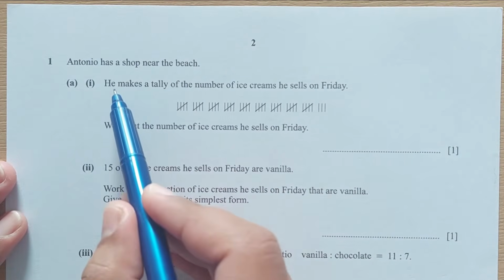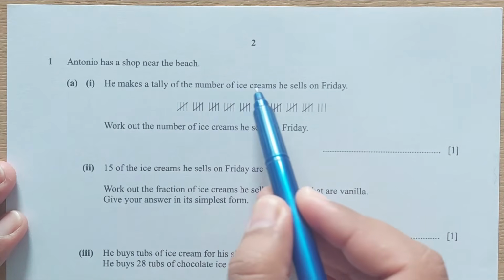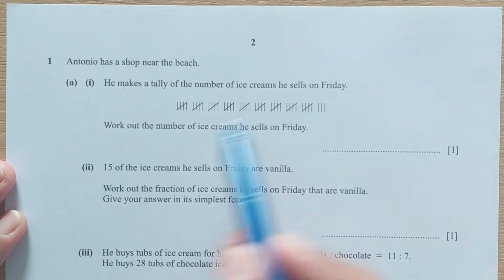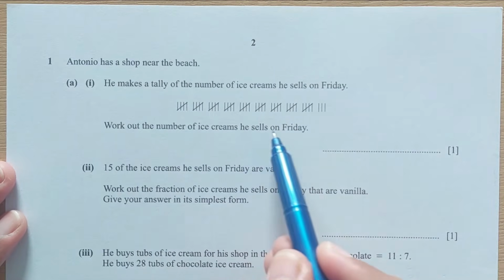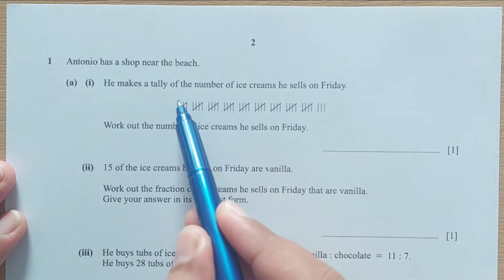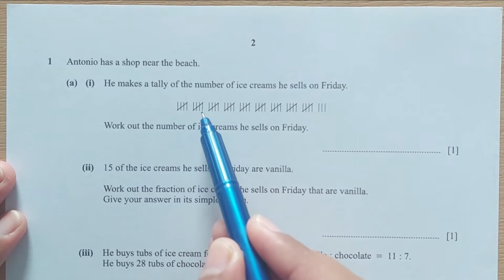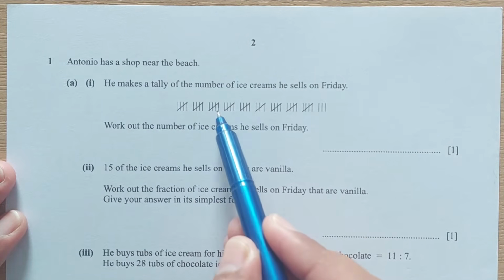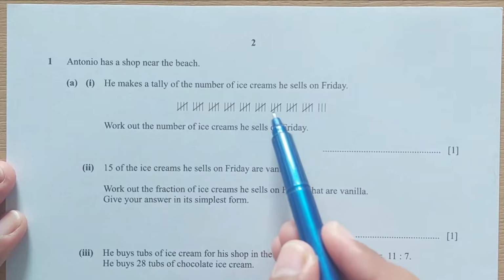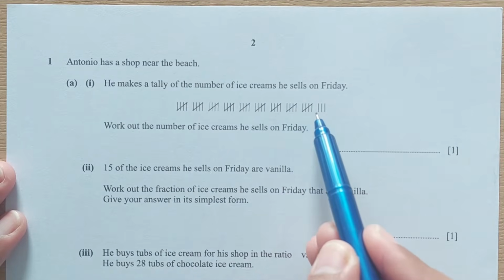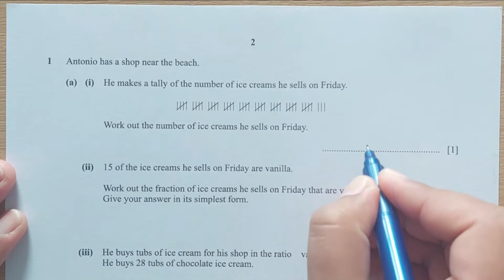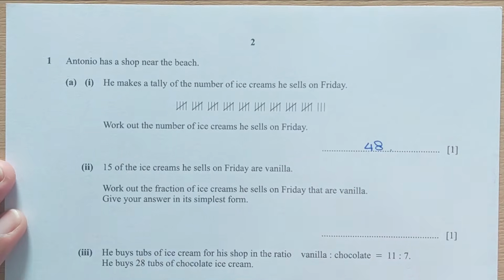Part A1. He makes a tally of the number of ice creams he sells on Friday. Work out the number of ice creams he sells on Friday. Okay, so this whole is representing 5. 5, 5, 10, 15, 20, 25, 30, 35, 40, 45, 46, 47, 48. So the total is 48, right?